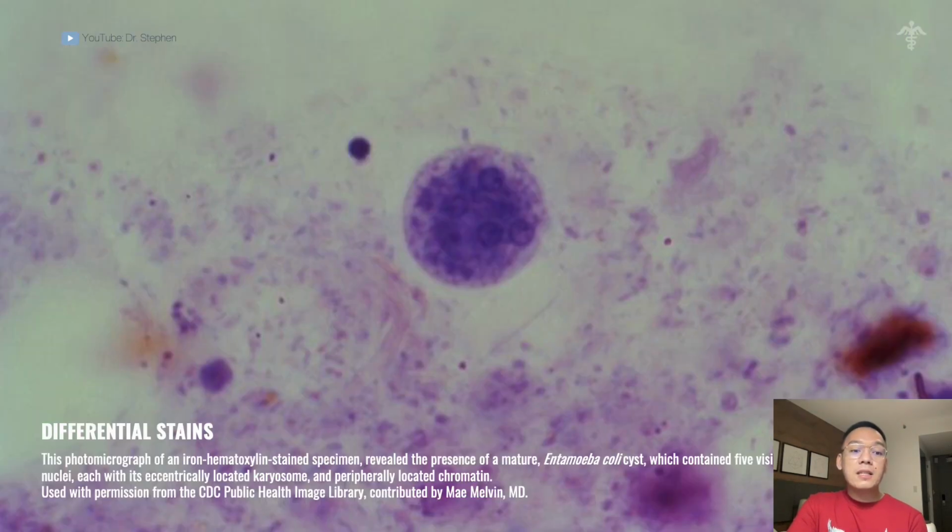With differential stains, this is also used. We call it the iron hematoxylin stain specimen. This reveals the presence of a mature Entamoeba cyst which contains 5 visible nuclei. These are the nuclei found in the middle, each with its eccentrically located karyosome and peripherally located chromatin.